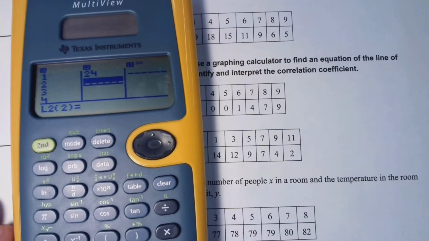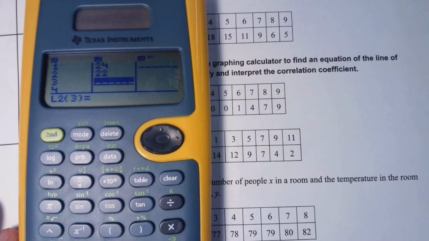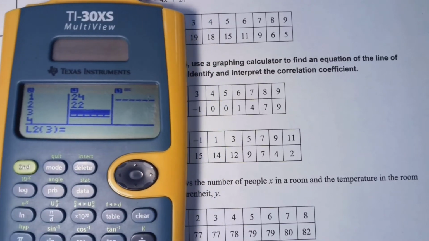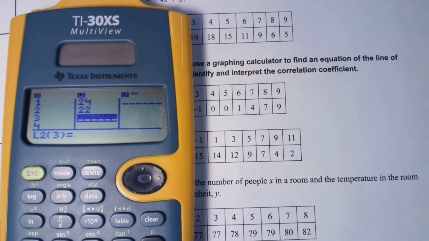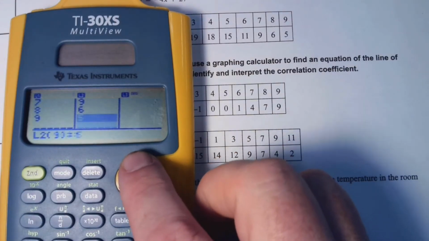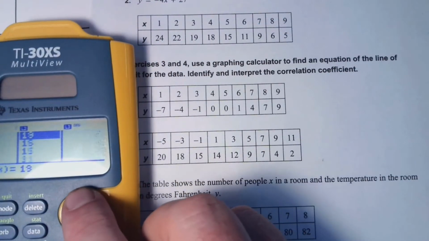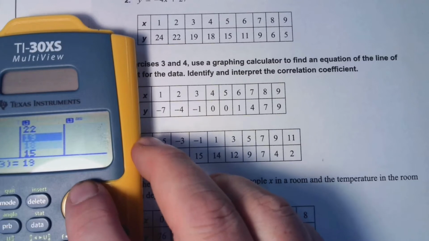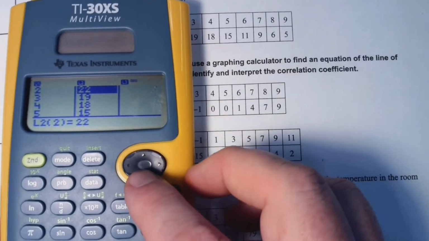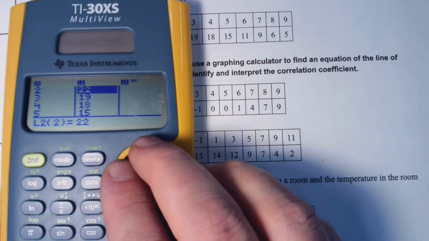24, 22, 20, let's get on screen, 19, 18, 15, 11, 9, 6, 5. Okay, after I do that, I'm going to look at all my points and double check with my table and make sure they're all right. I think mine are all right. Okay, and this is why I'm putting this on a video recording. You can do a lot of things with this.